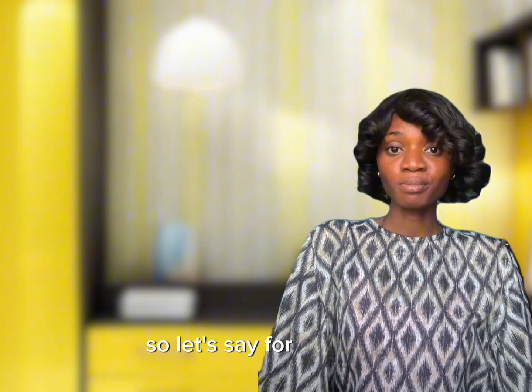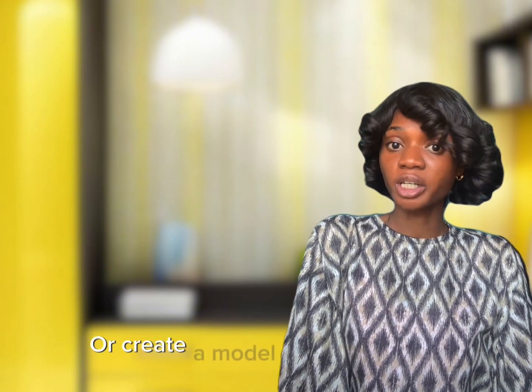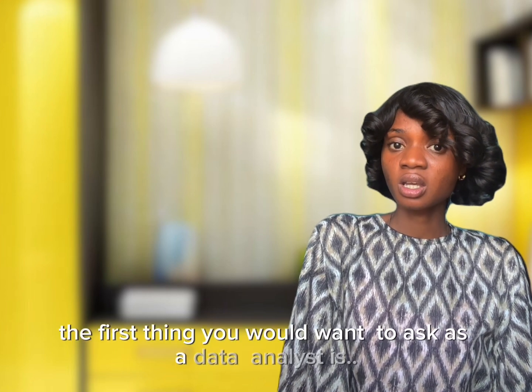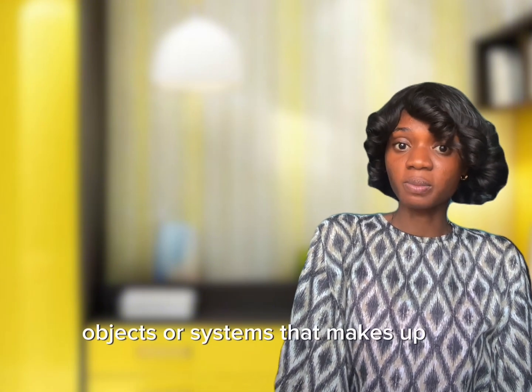So let's say, for example, someone reaches out to you and says, okay, Stella, I want to start running a supermarket and I would like you to help me come up with or create a model for my business. The first thing you want to ask the data analyst is, what are the entities of the business? Entities are like objects or systems that make up a business.